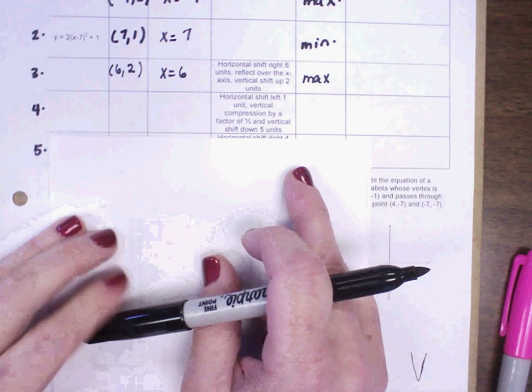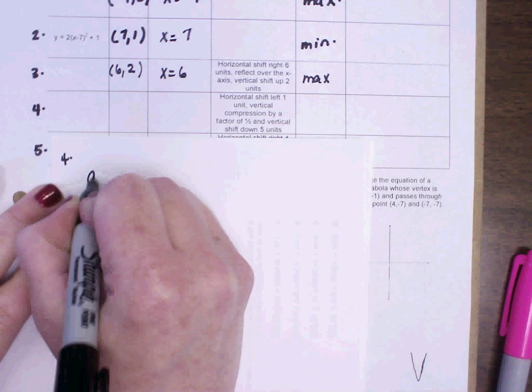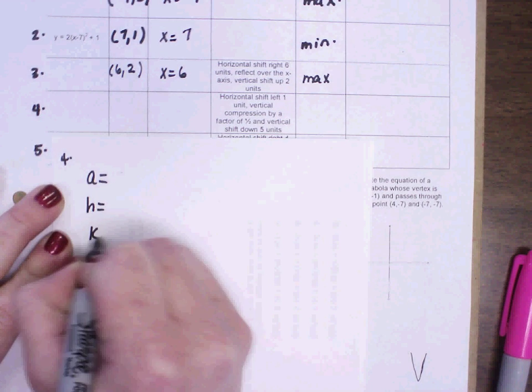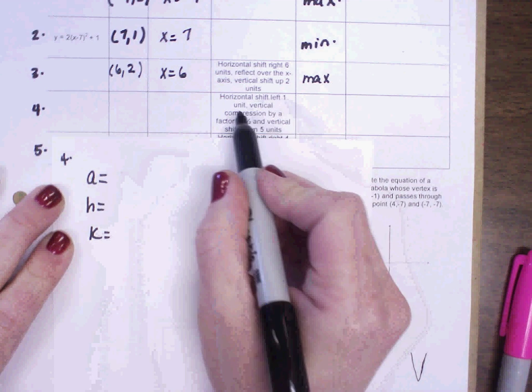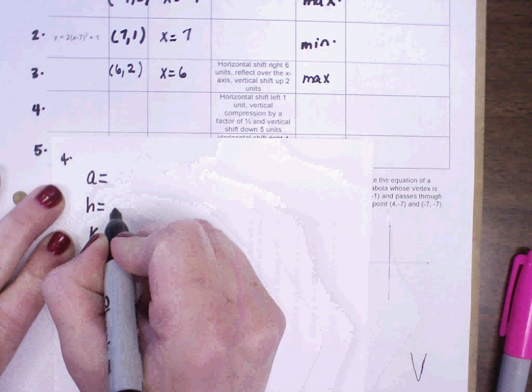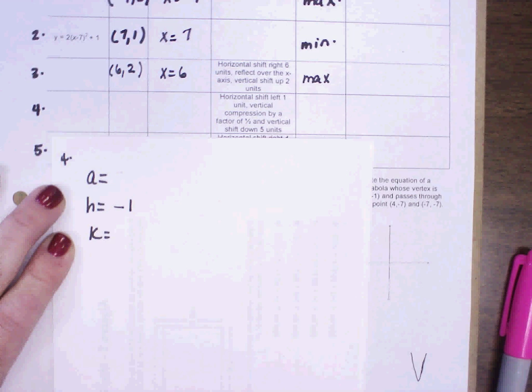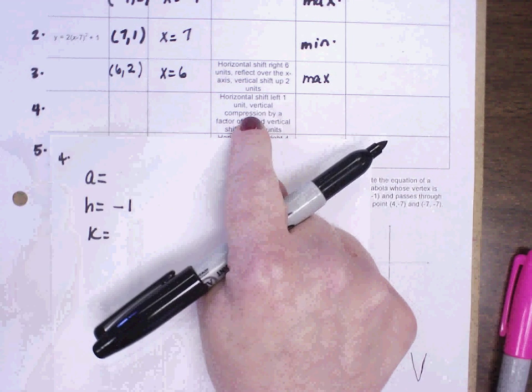All right, so horizontal shift. Okay, we got to do A. Let's chunk it. Hold on. A, H, and K. That's the first step. Okay, horizontal shift left 1 unit for H, right? Because that's horizontal. Negative 1. That is to the left.